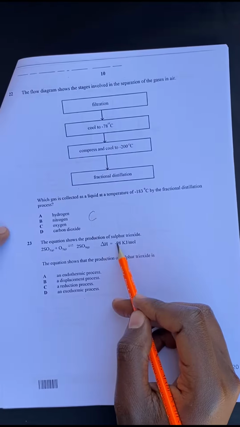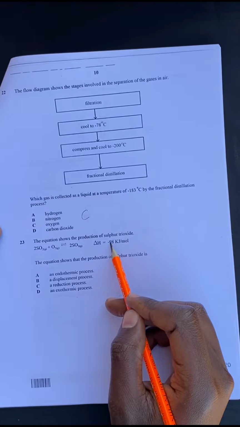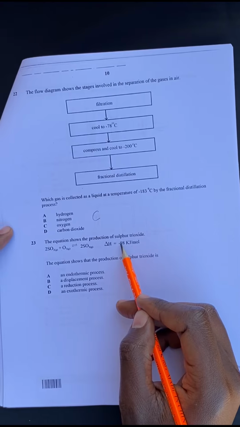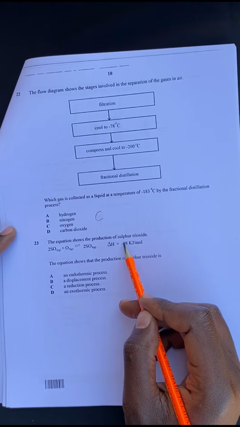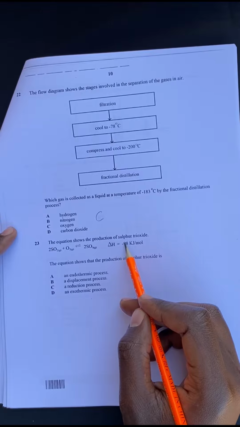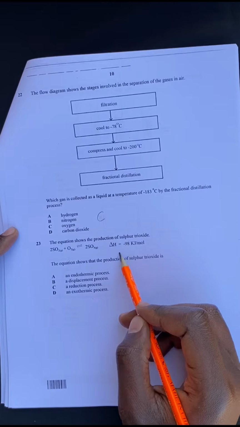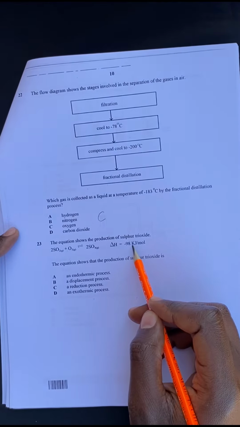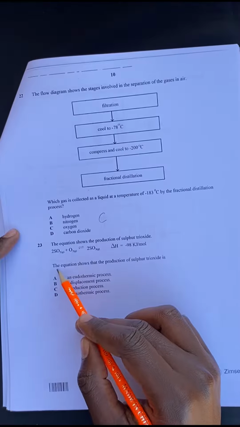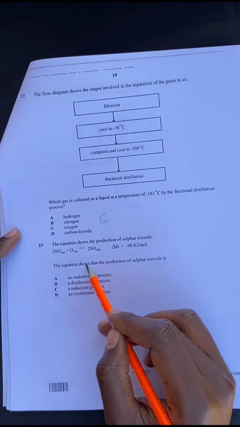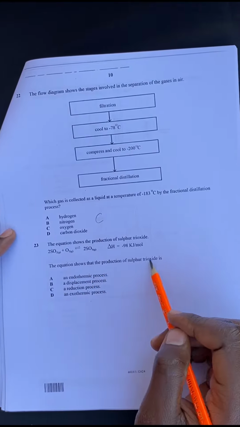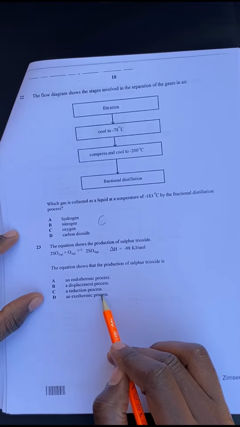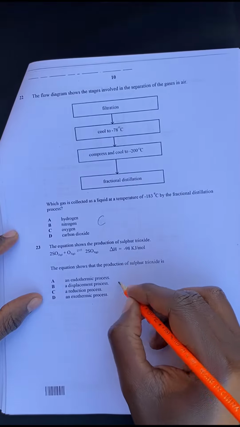So if it is a negative, it means that it is an exothermic reaction. An exothermic reaction is a reaction in which heat or energy is released from the reaction. An endothermic would have a positive sign here, let us say plus 98. So an endothermic reaction indicates that energy is being absorbed from the surroundings by the reaction. So the question now reads, the equation shows that the production of sulfur trioxide is, so the correct answer is an exothermic process. So the answer is D.